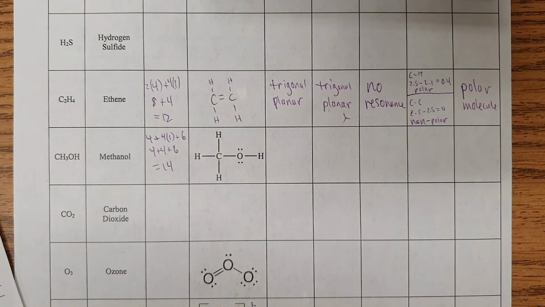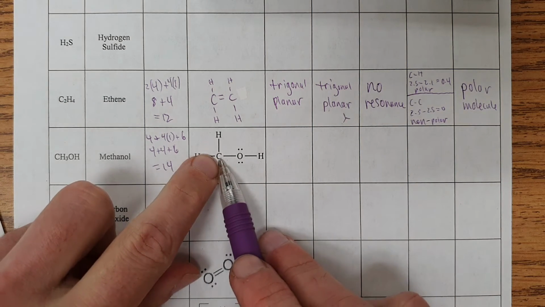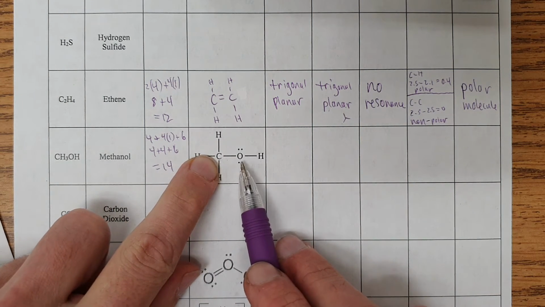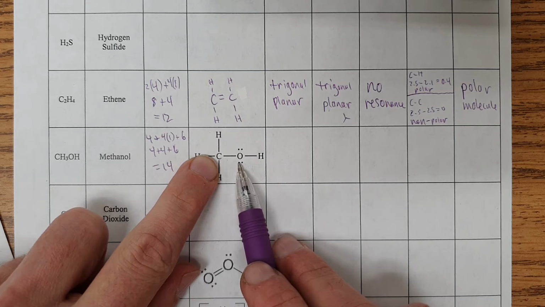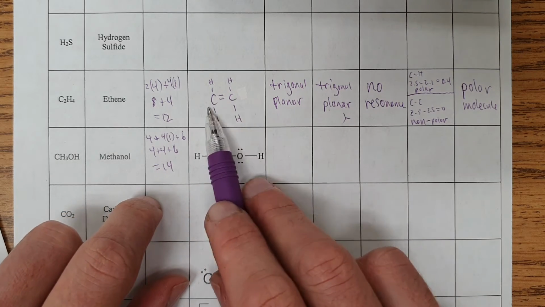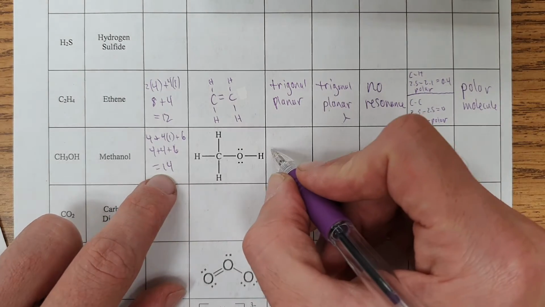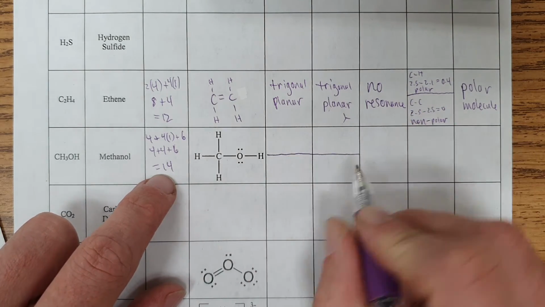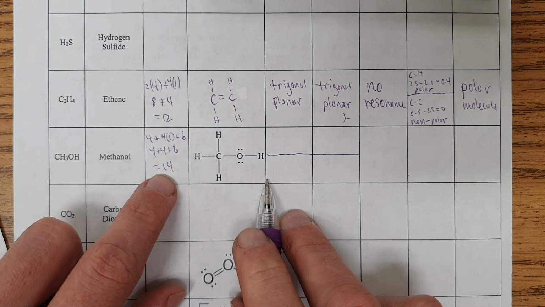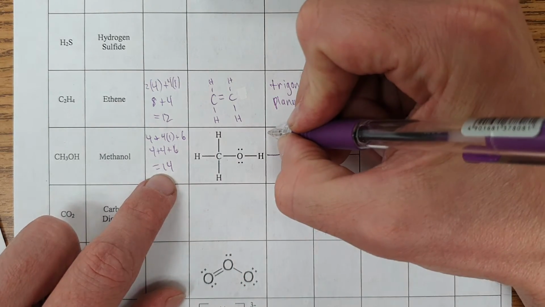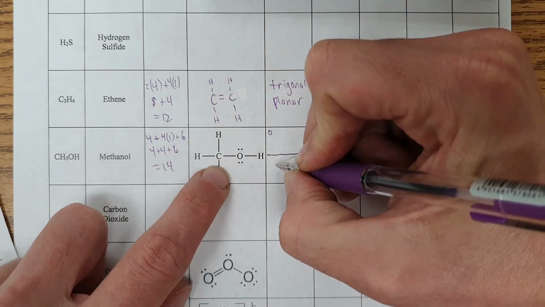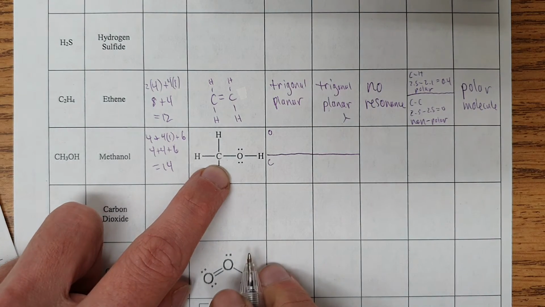Now, we've got an issue. This is a central atom, and so is this one. You have 2 central atoms, and they're not the same as each other. In ethene, the 2 central atoms were the same, so one answer sufficed. Because these are not the same central atoms, you have 2 different answers. Around the oxygen, you have one answer, and around the carbon, you have another answer.